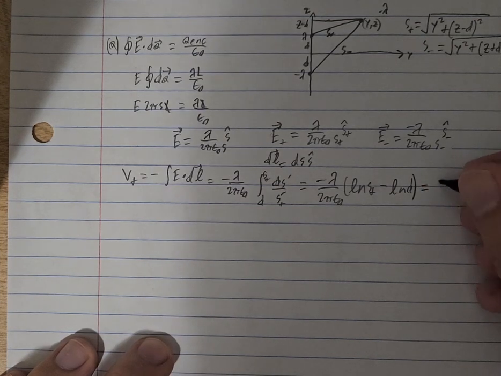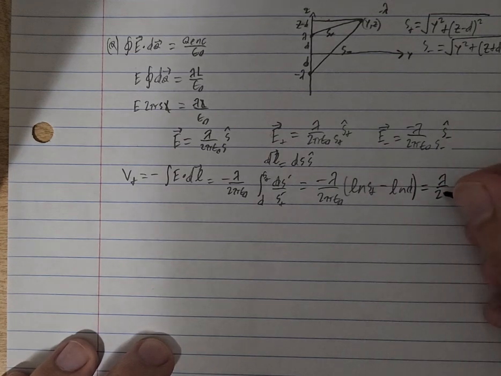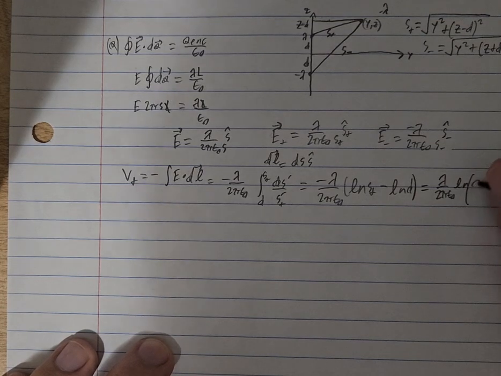More compactly, we can put this negative inside the parentheses and write it as lambda over 2 pi epsilon naught times the natural log of d over s plus.